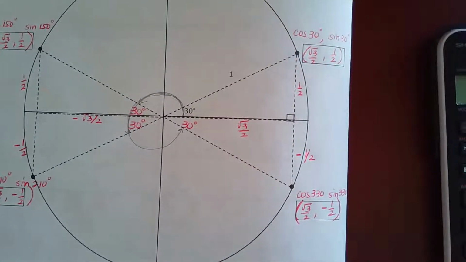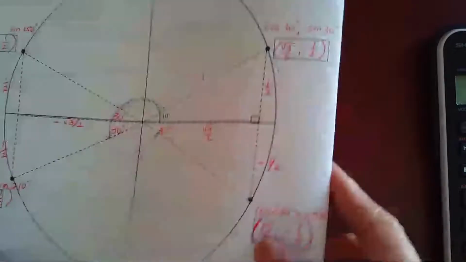Okay, so right now they're separate. So we did 45, we did 60, and we did 30.